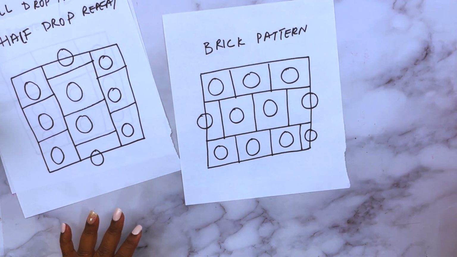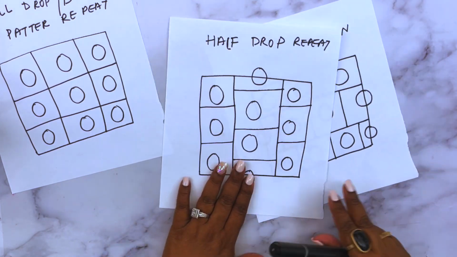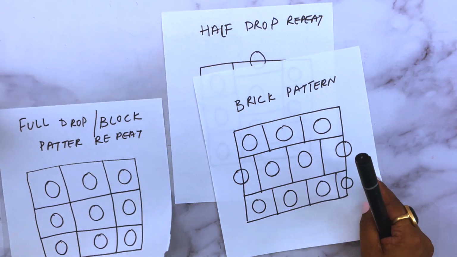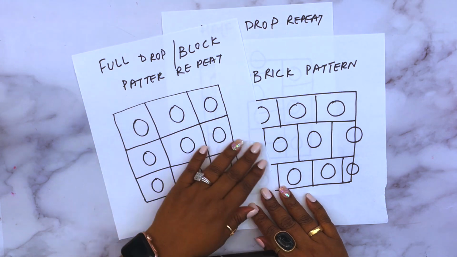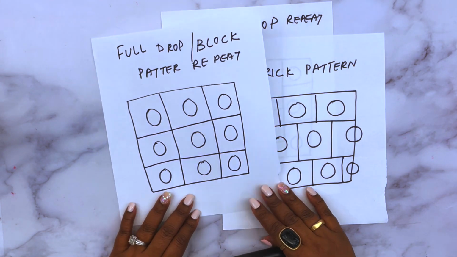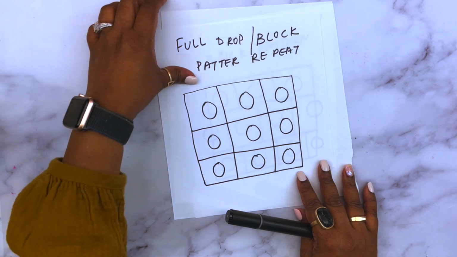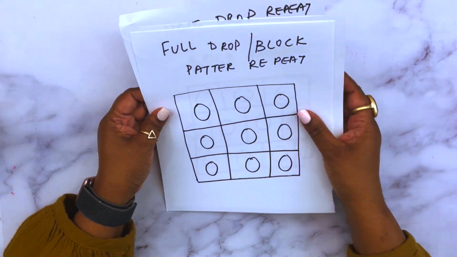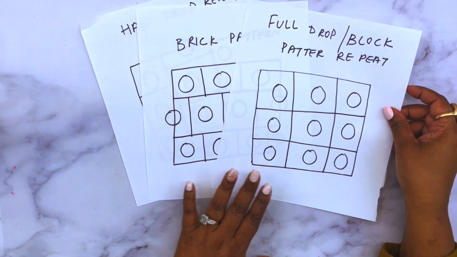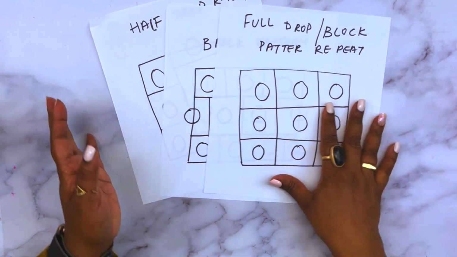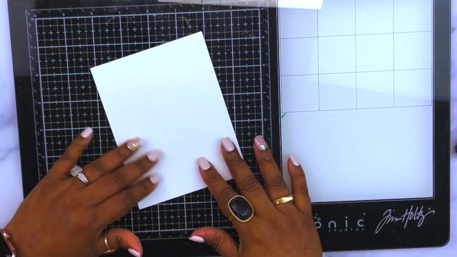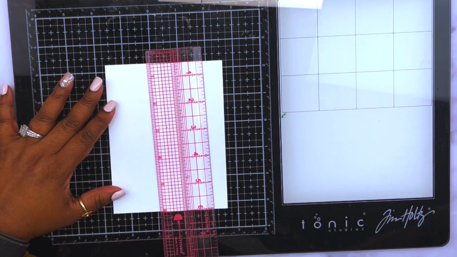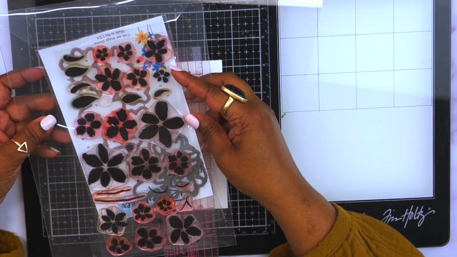Now I'm going to take this basic design pattern theory and incorporate it into creating a card. I'm just going to put these papers aside quickly, and I'm going to take a white cardstock. Sorry about that. There you go. This is a white cardstock right here, and I'm going to create that grid pattern for my element.